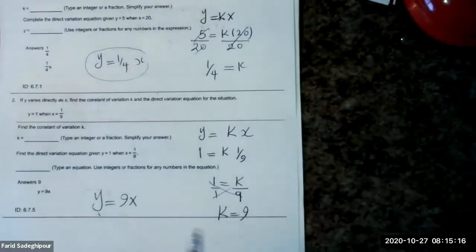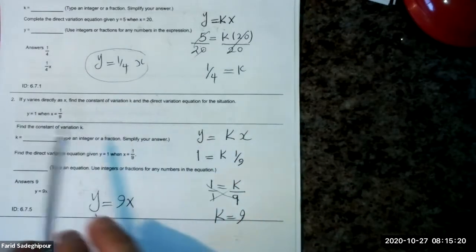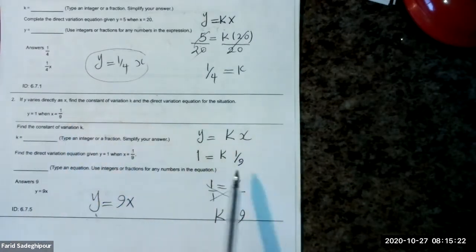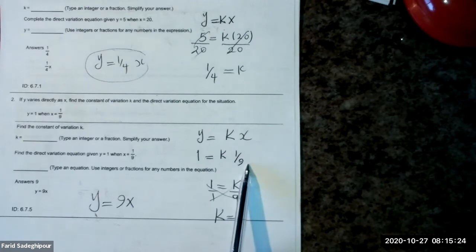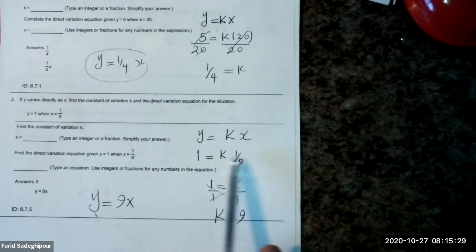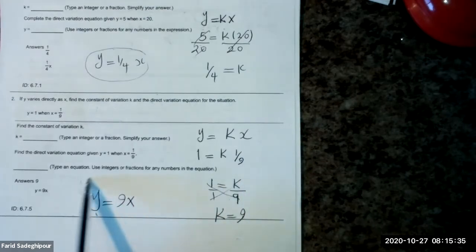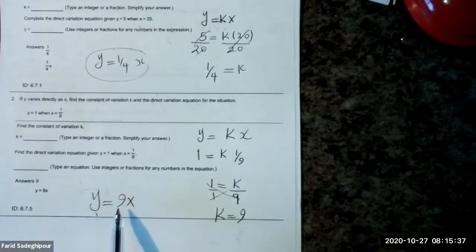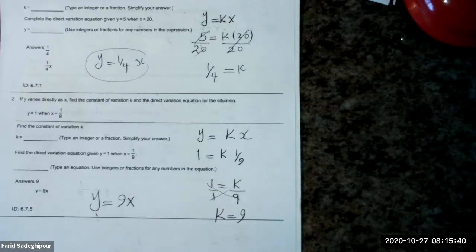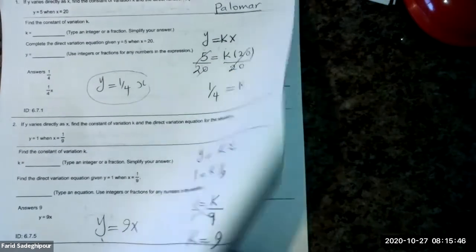Same thing here. Y varies directly as x. Again, y is kx. Y is 1, x is 1/9. You substitute these two numbers here. You could either cross multiply or multiply both sides by 9. If you multiply both sides by 9, it does the same thing. So k is 9. Then you put the k back here, and this is the formula that we're looking for. So our goal is to find the k and put it back in the formula.